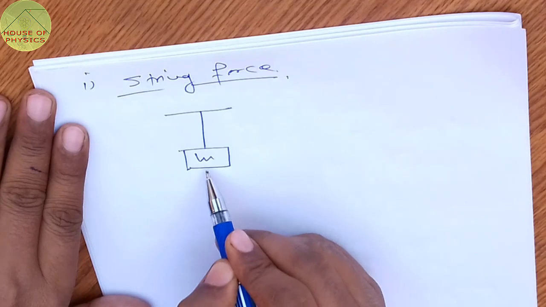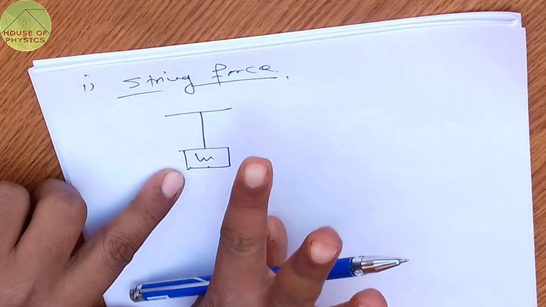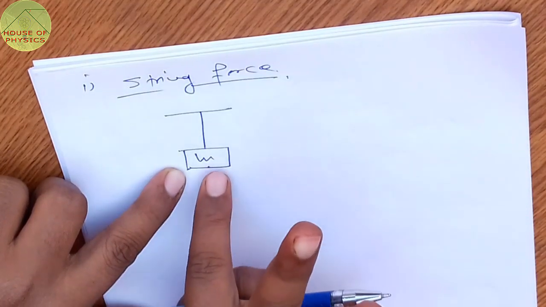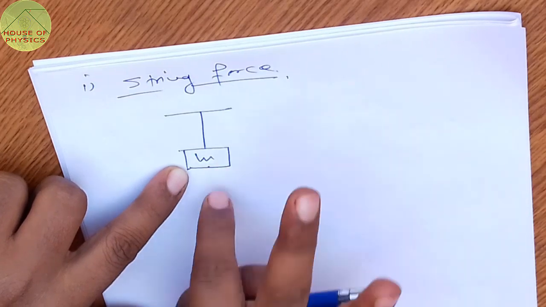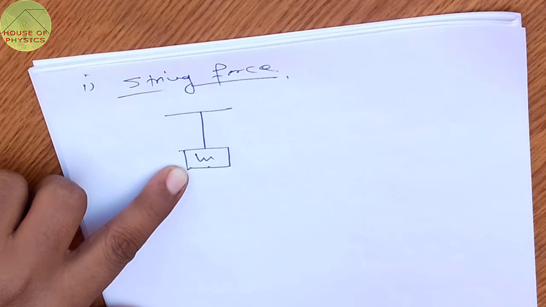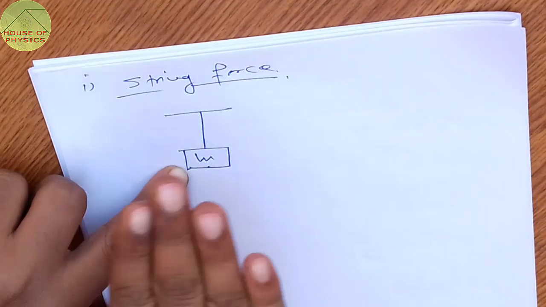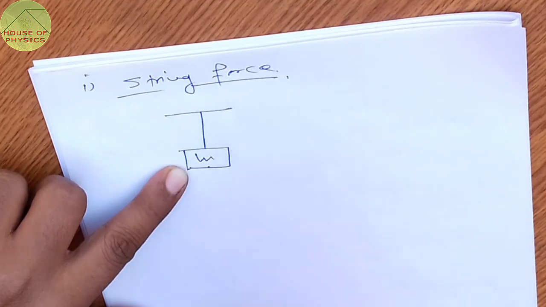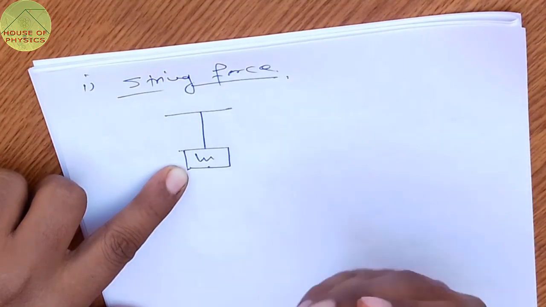The string is connected with the mass m. Now you see this, of course, if this mass is hanging, it means definitely this string is putting force on this block mass m. In a further stage I will be discussing the free body diagrams when Newton's law is coming, but here my intention is only to make you familiar with the direction of the forces.